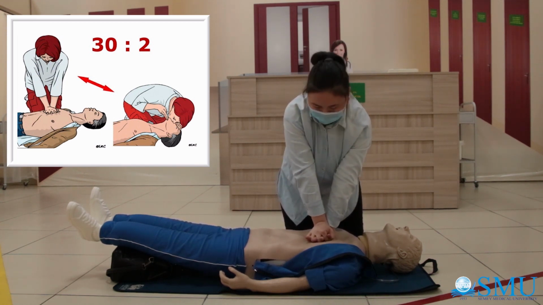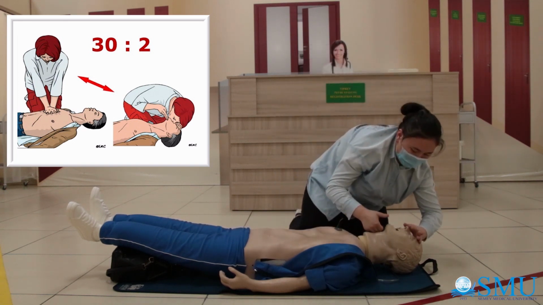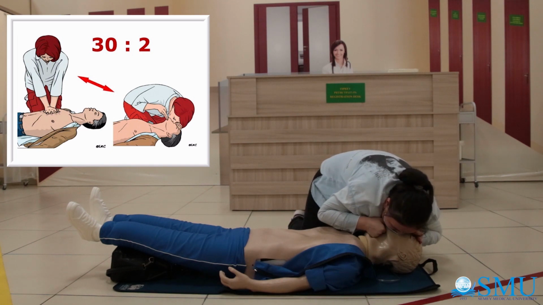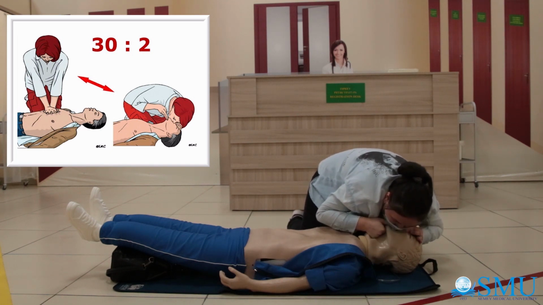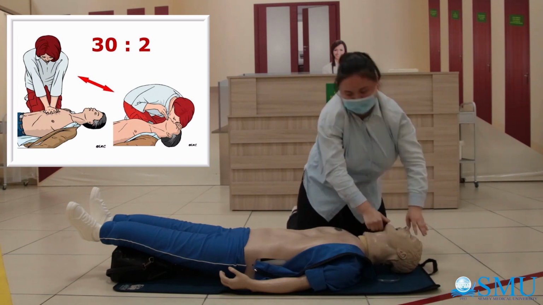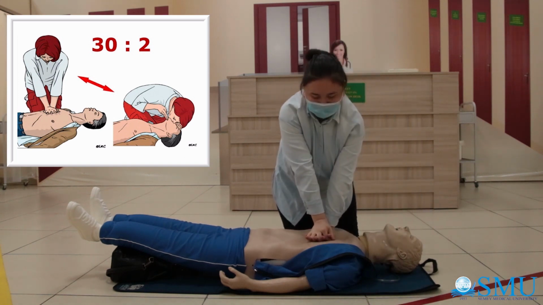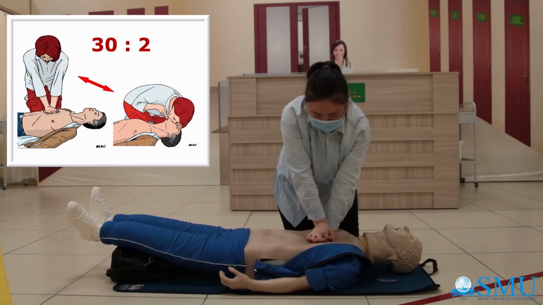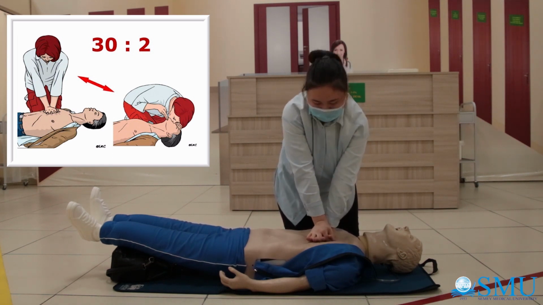Carry out heart massage in combination with artificial ventilation in the ratio of 30 to 2: 30 compressions for 2 ventilations, which equals 1 cycle. 5 cycles of cardiopulmonary resuscitation equal 1 CPR period.